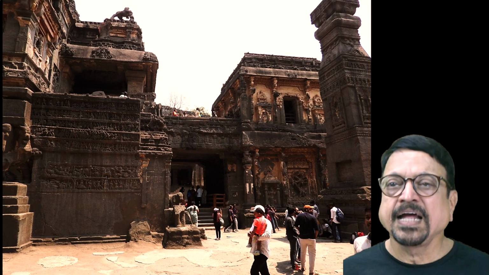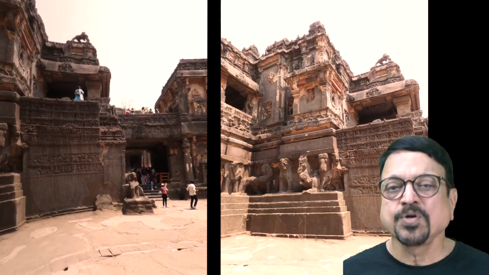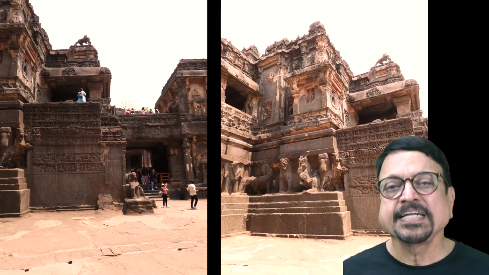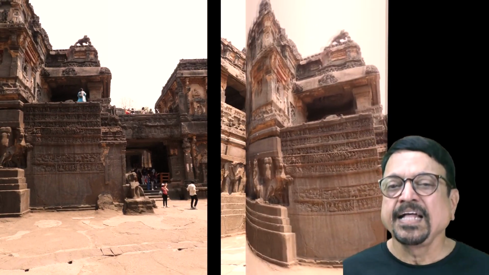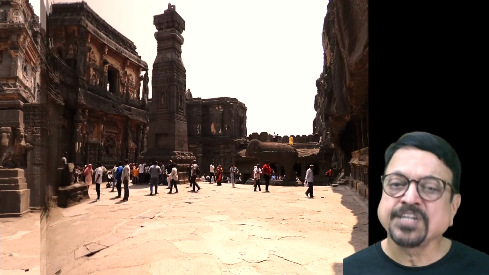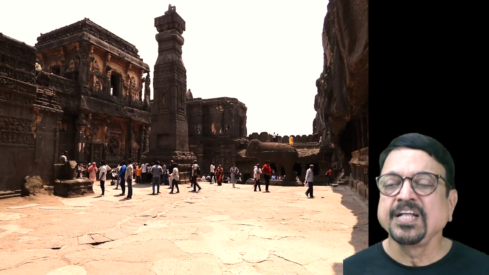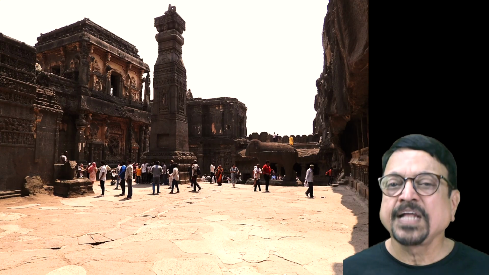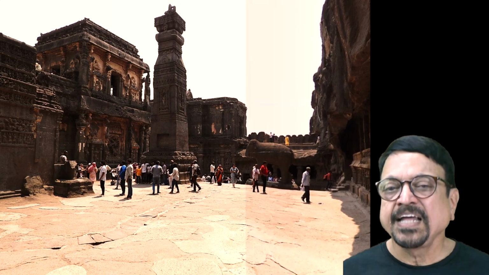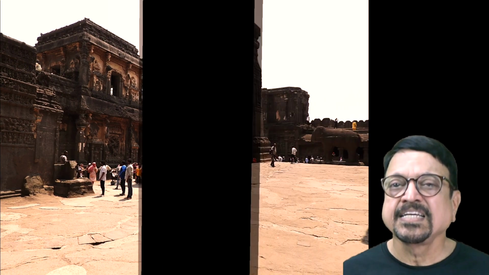Even at certain places you can see there is a coating with a color, though at the majority of places the archaeology department has removed it. The archaeology department tried to make it as natural as it was earlier, and since it is UNESCO recognized, they have to keep certain guidelines.